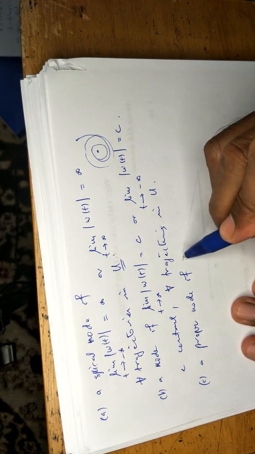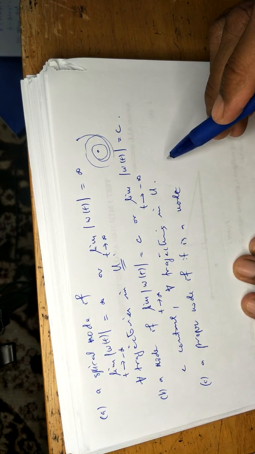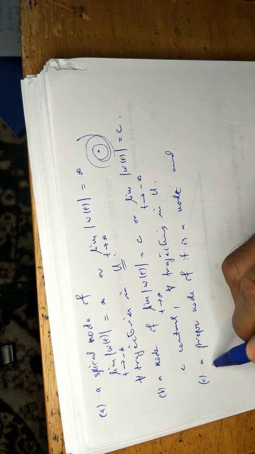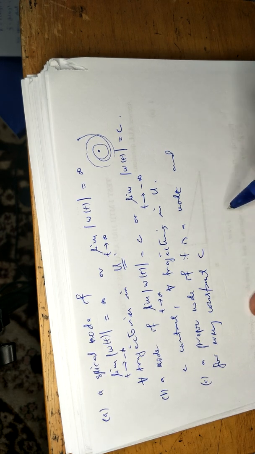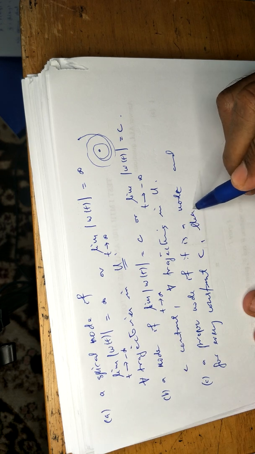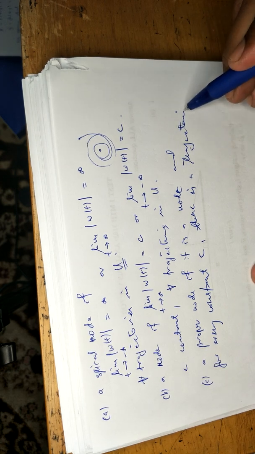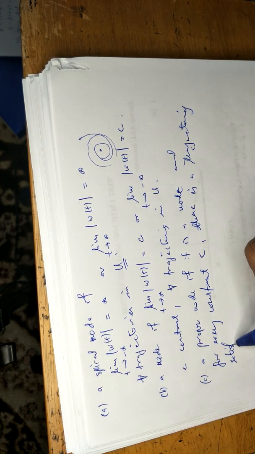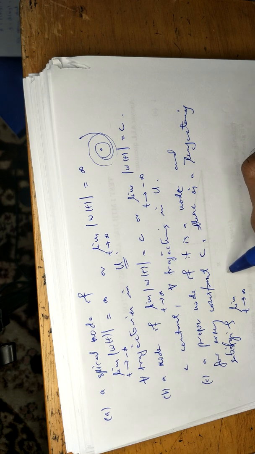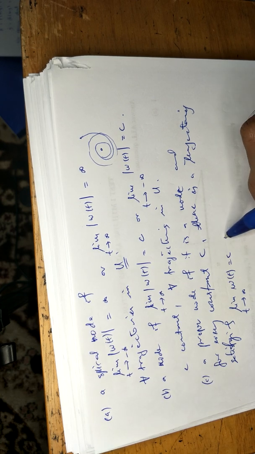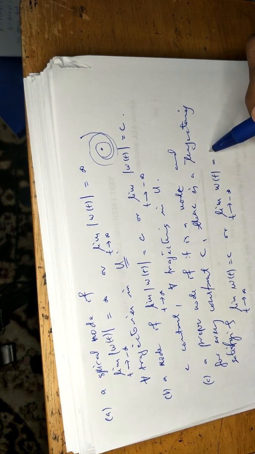If it is a knot, and for every constant c, there is a trajectory satisfying the limit as t approaches infinity of omega(t) equal to c, or the limit as t goes to minus infinity equal to c.